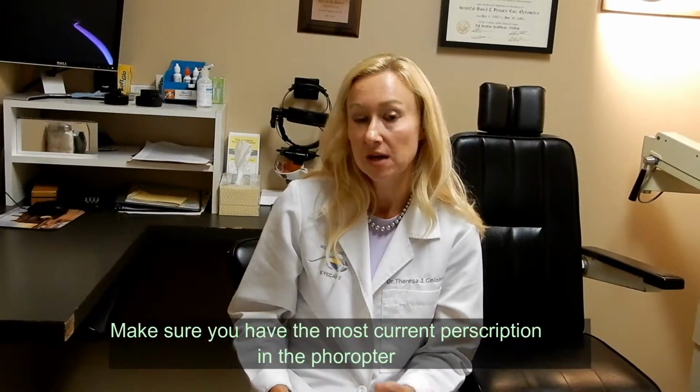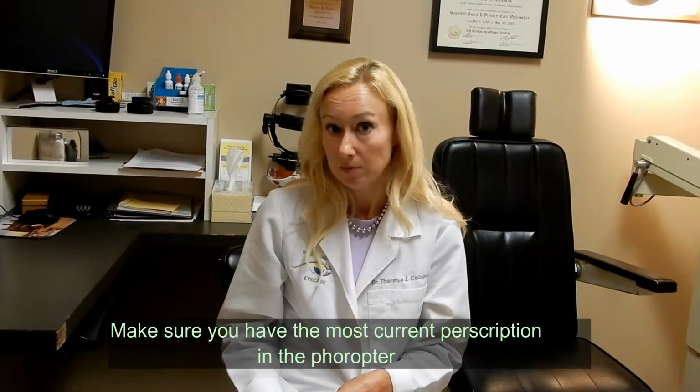Before you leave the room, you want to make sure that you have the last manifest prescription in the phoropter. So that would be the most recent prescription that was done prior to today. Oftentimes that is on the last exam form from a year ago, but if the patient has come in for either a follow-up or a post-op visit, you might find a manifest prescription on there as well, and that's what you should be putting in the phoropter.